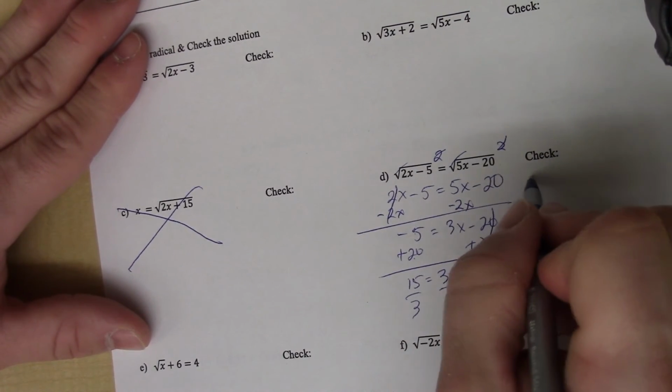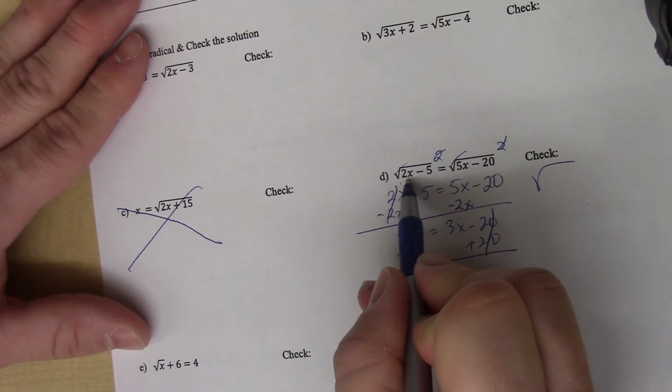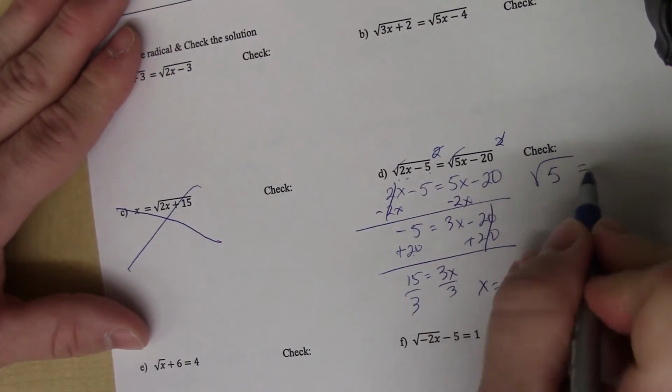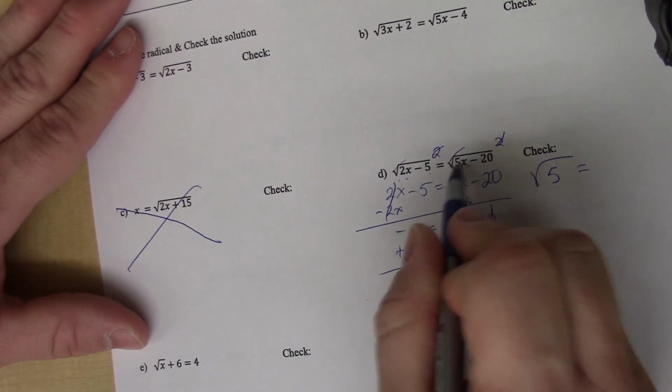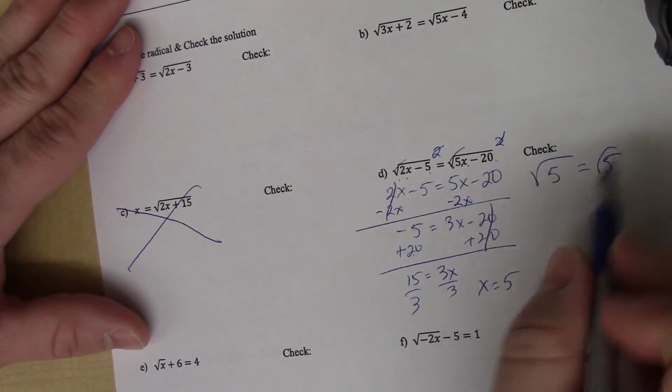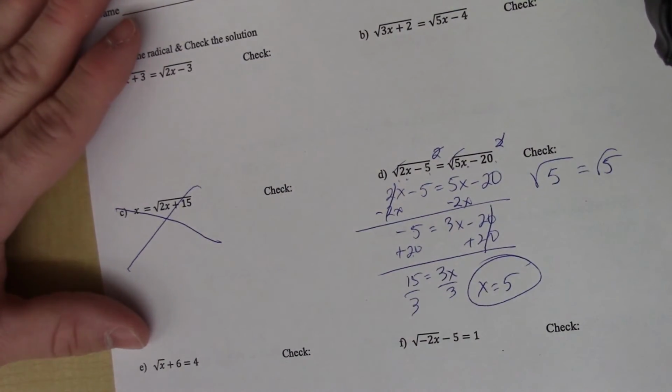I'm going to go back and plug that in. This is 2 times 5 is 10 minus 5 is 5. 5 times 5 is 25 minus that is 5. And, yeah, those equal each other. So my answer is x equals 5.